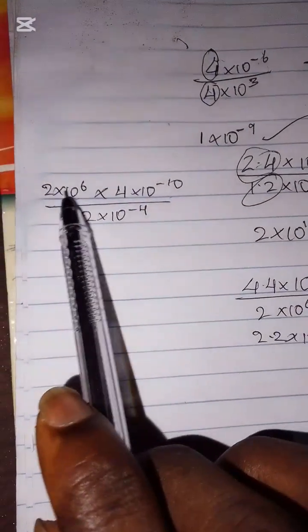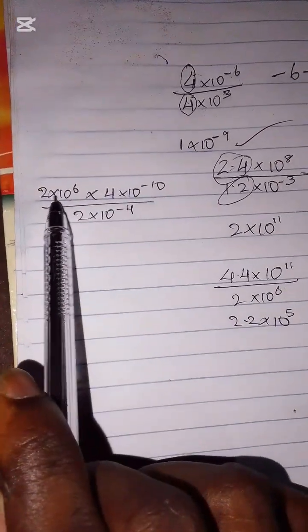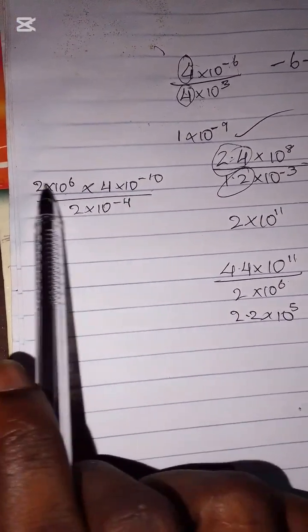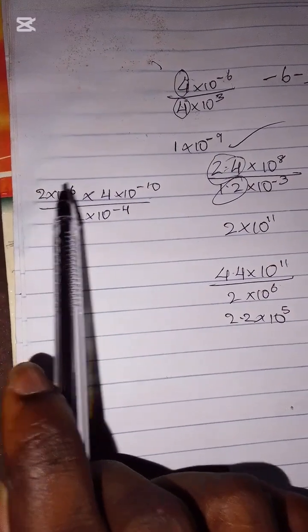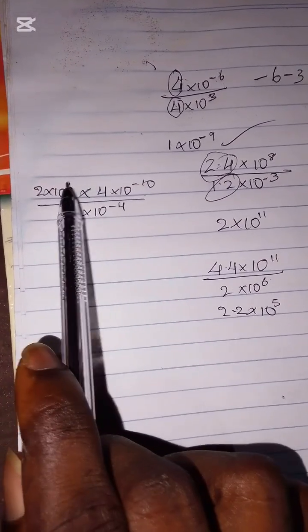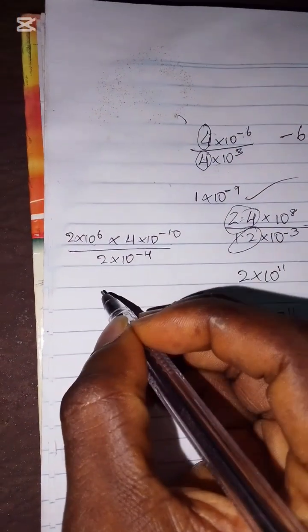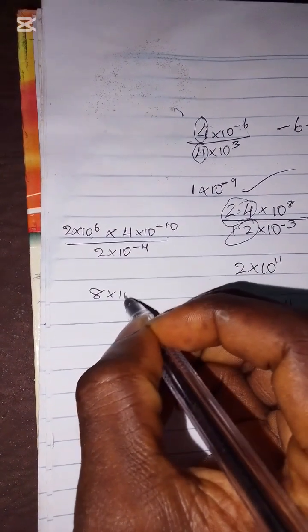So what I'm going to do, you can see that in the numerator this is multiplication and the denominator is just one term alone. So let's apply the rule for multiplication on top. For this numerator, this is 2, this is 4. Multiply them, you get 8. Then you add the powers. 6 plus minus 10 will give you minus 4. So the numerator now becomes 8 times 10 raised to the power minus 4.